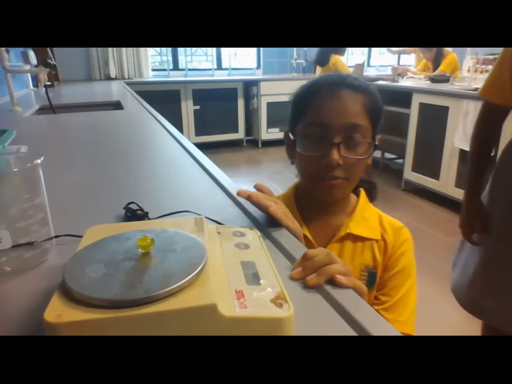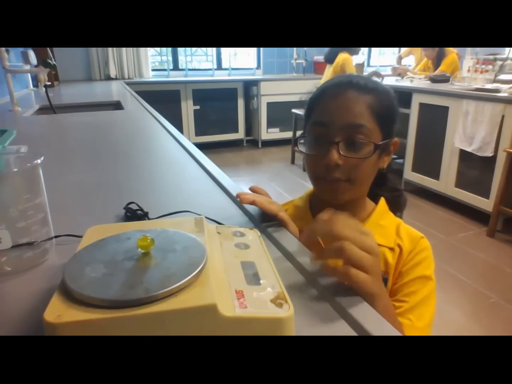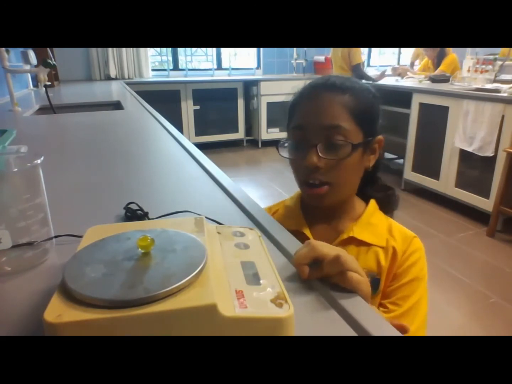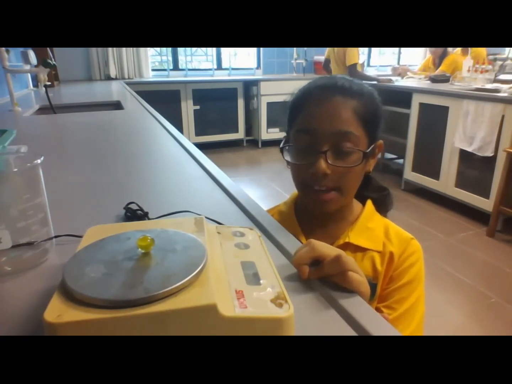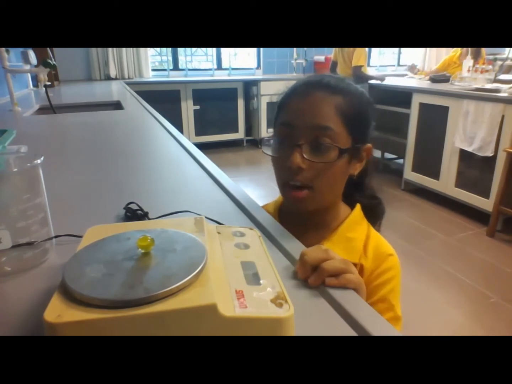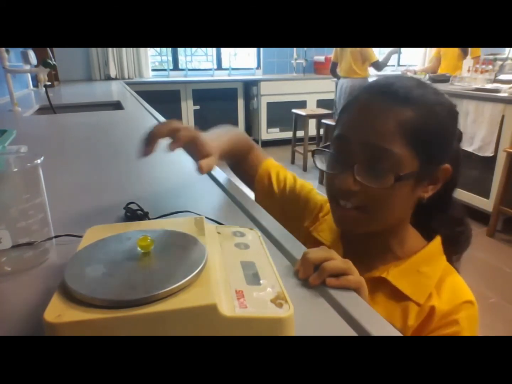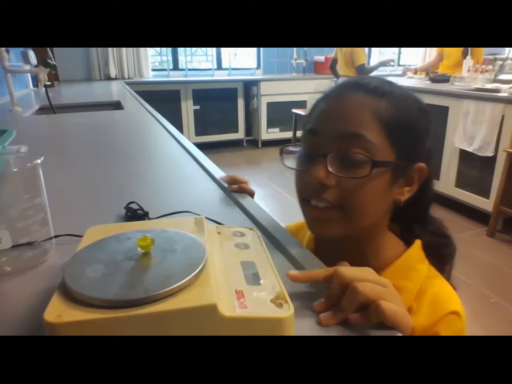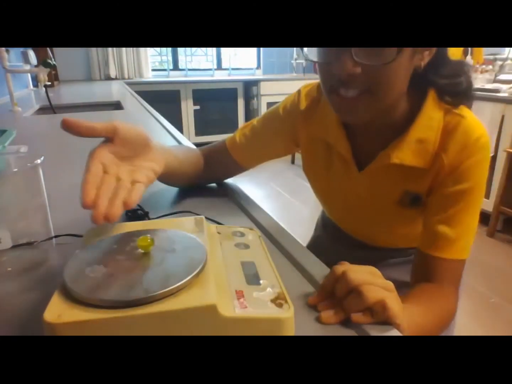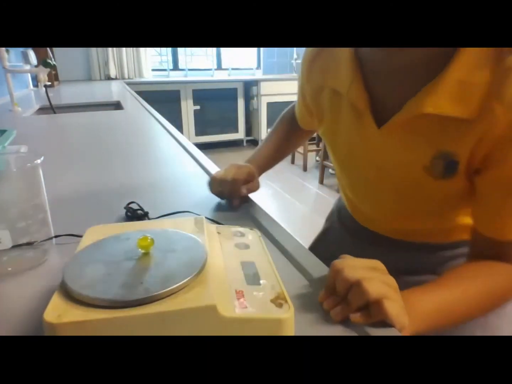Now, in order to find the density, second part, we have to find the mass of the object. You can use an electronic balance to find it, as you have used it, or you can use any other apparatus to find the mass. In this case, the mass of the sphere is 5.2 grams.